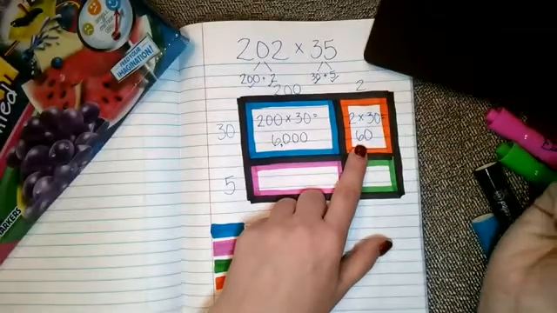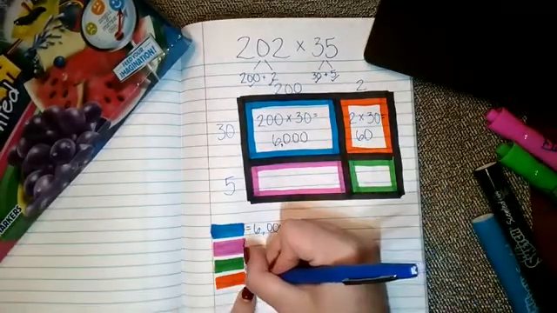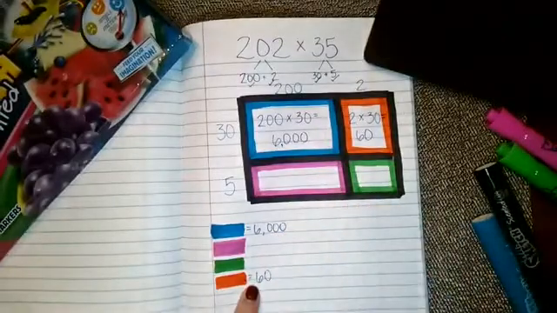Okay. Now again, to stay organized, I'm going to take the product from this orange box, and I am going to write it down here. So the product of my orange box was 60.